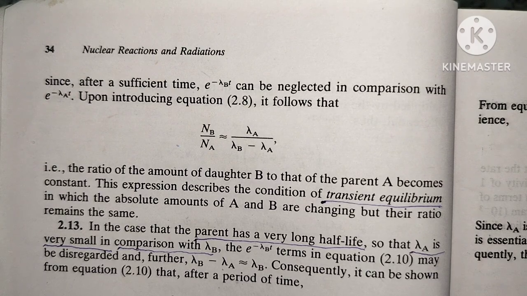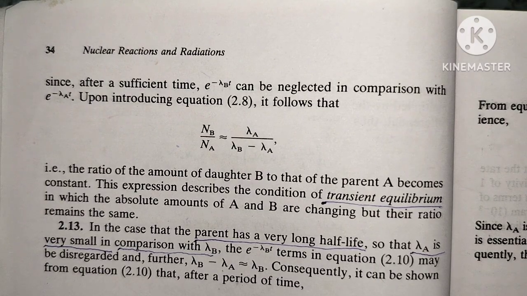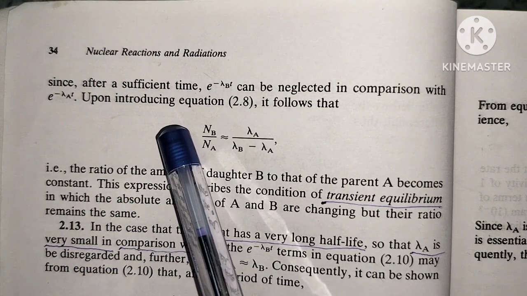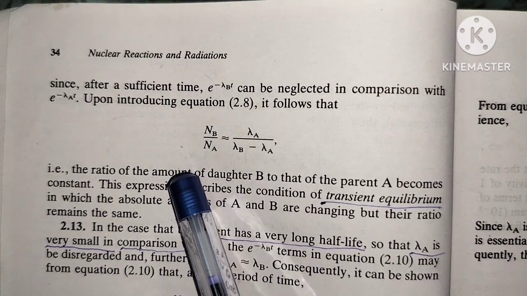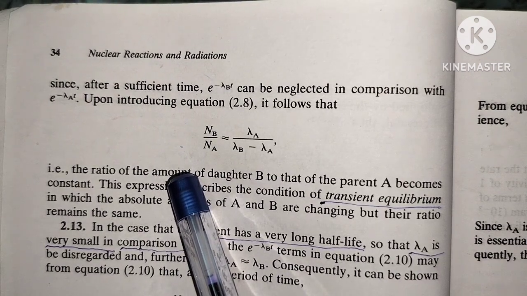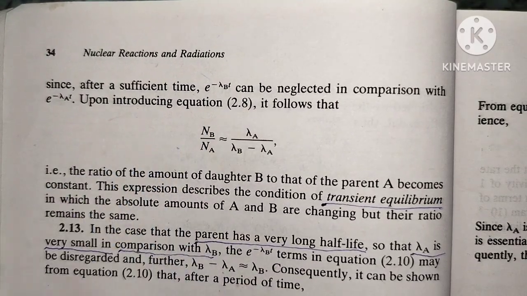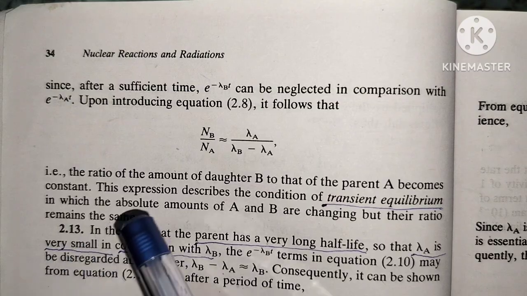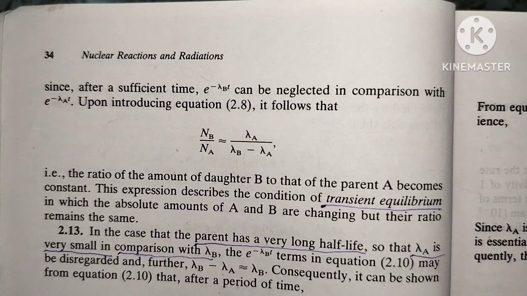At any time t, the ratio of the number of daughter nuclides to the number of parent nuclides remains constant, but Nb is changing with time, and Na is also changing with time.